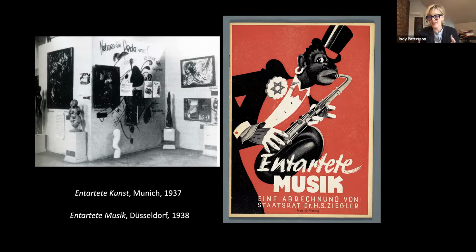And then a similar thing happening with music, and jazz music was seen as one of the most debased forms of modernist music. In both cases, Hitler and his henchmen attempted to isolate, discredit, discourage, and of course ban the works as harmful to blood and soil racial purity. And so that's what we're seeing as part of this caricature.